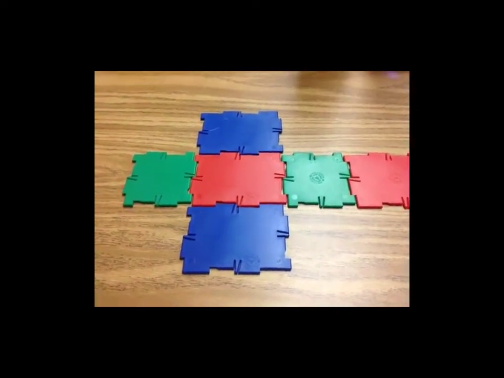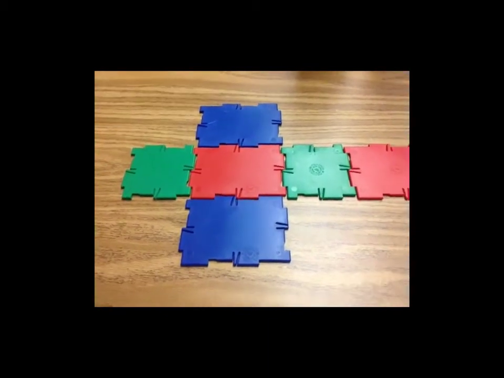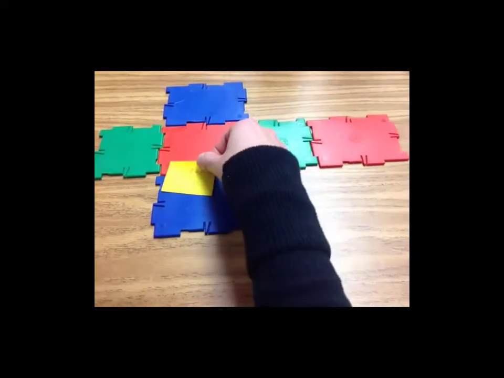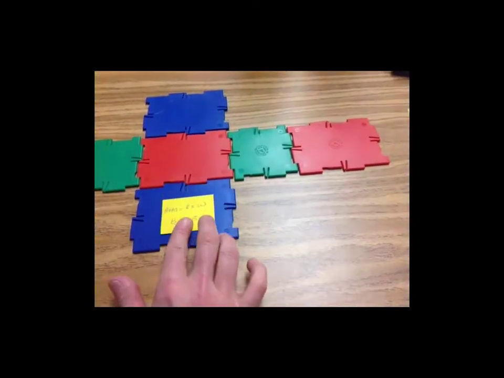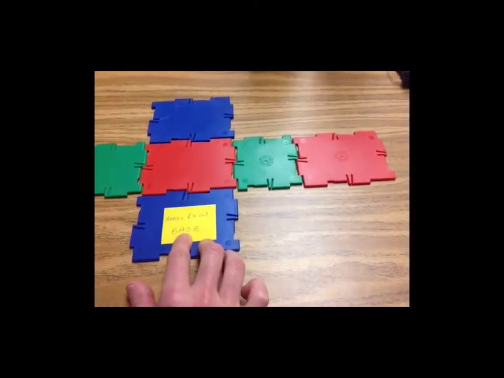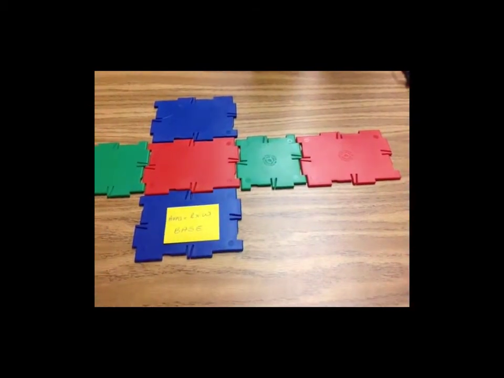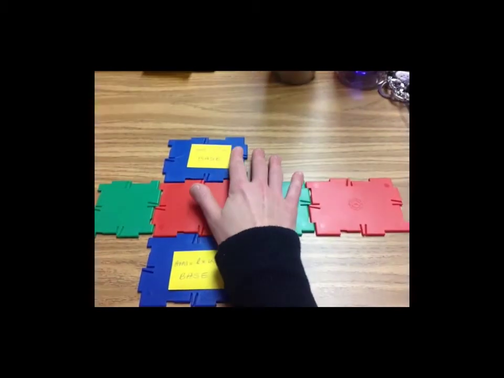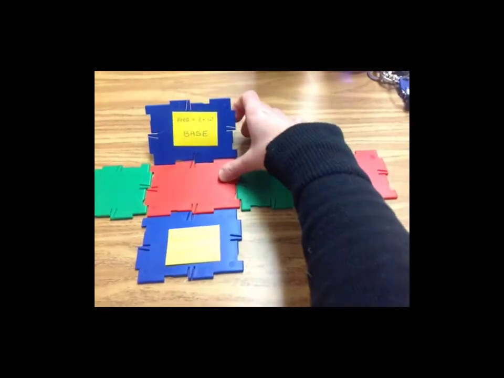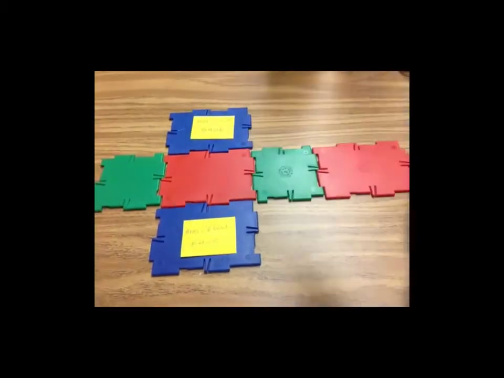So what I've done is go ahead and figure out what the 2 bases are. And so blue is going to be our base. So the blue is our first base, and the area of the base is length times width. The second blue here is our second base, and the area of this is the same, length times width.